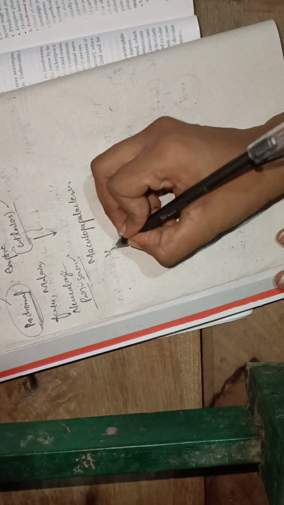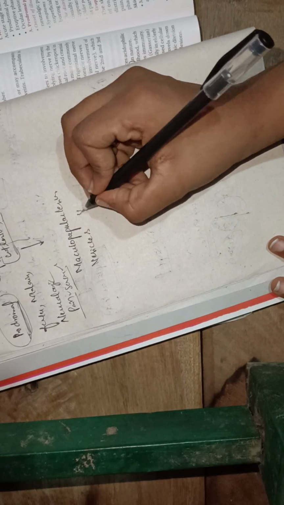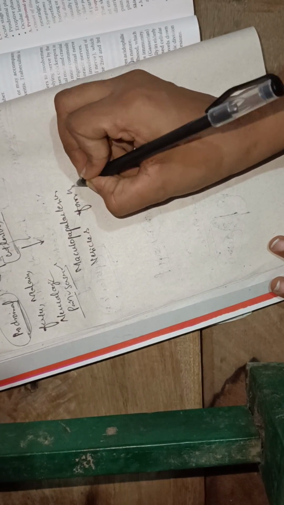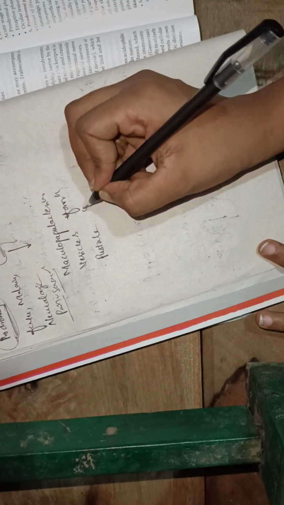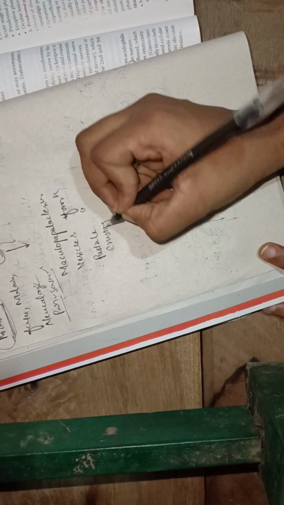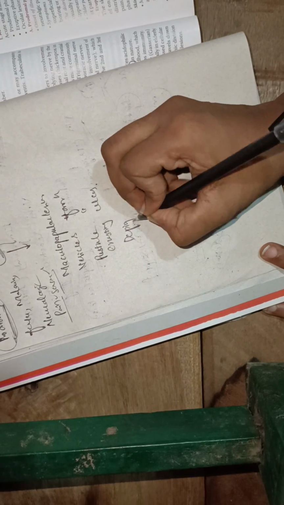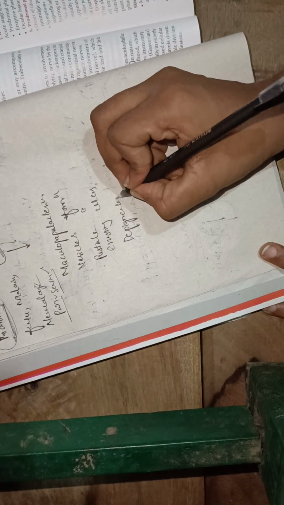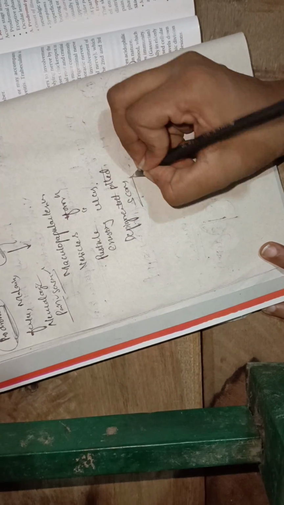Then it undergoes vesicle formation. Next, pustule formation. Next, crusting. After the formation of pustules, crusting ulcers will occur. After the ulcer, it undergoes regression, and depigmented pitted scars are present.